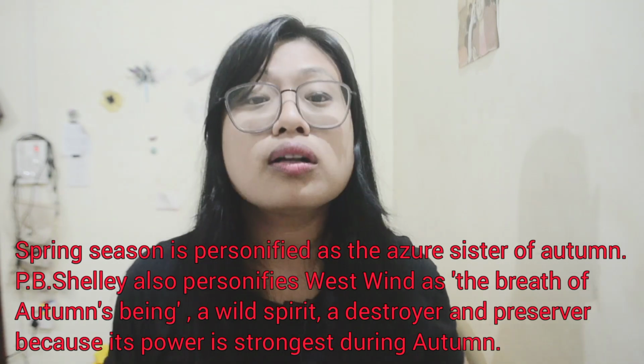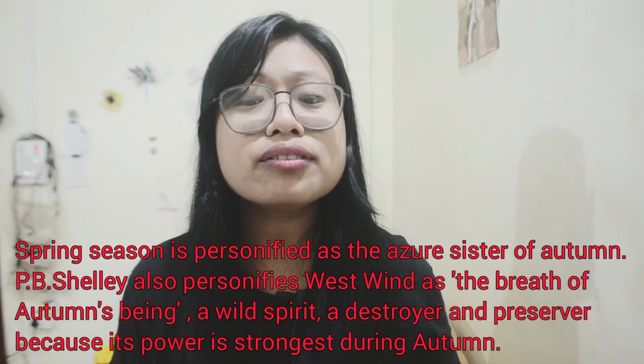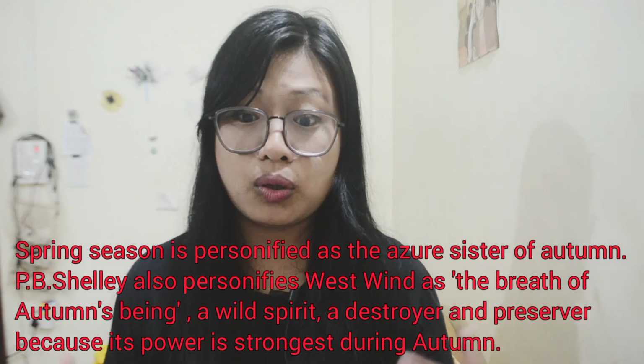P.B. Shelley calls the west wind by different names, calling him the breath of autumn's being, a wild spirit, the destroyer and preserver, because the power of the west wind is at its strongest during autumn.